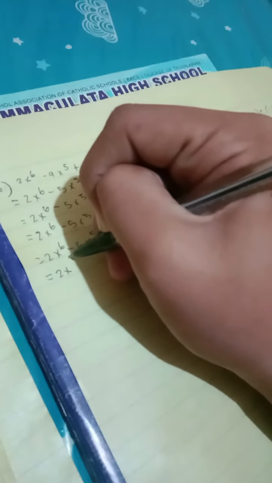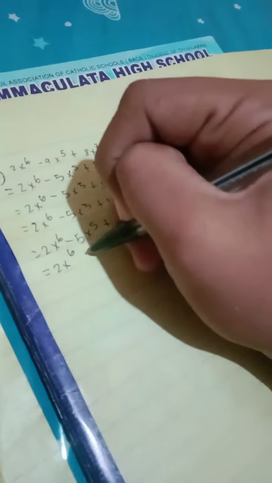So we can turn to 3x to the power of 5. 2x to the 6 minus 3x to the 5 plus 17x to the 7 plus x to the power of 3 minus 15x minus negative 3 and 3.